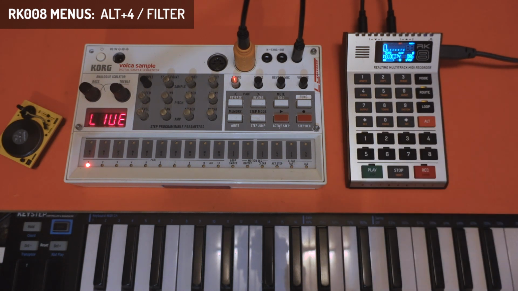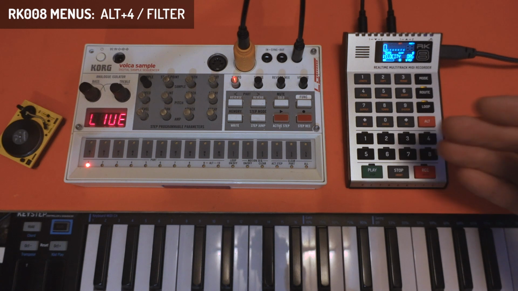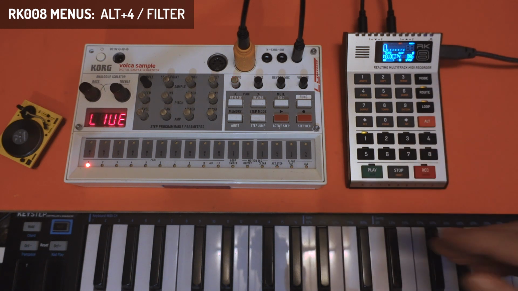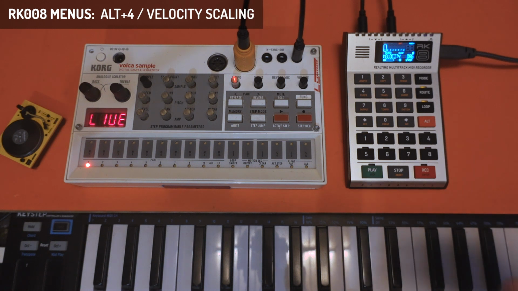For example, if you have a track which contains pitch bend data and you want to remove it, you could use the filter to first block the pitch bend, mix down, and then it's gone. And you can also use it to transform the input of your keyboard with a different velocity curve.